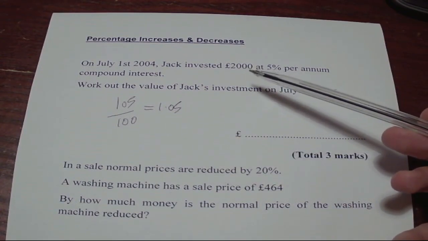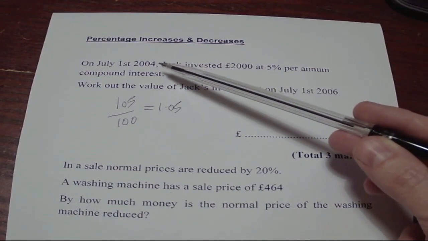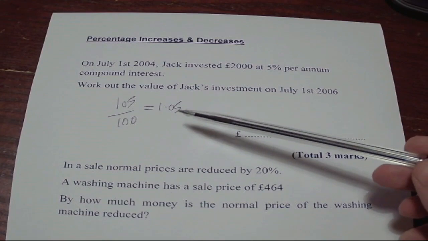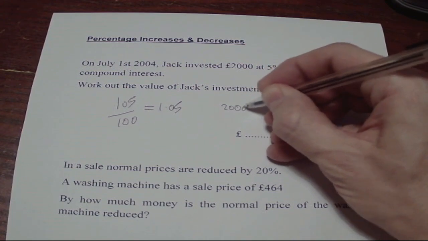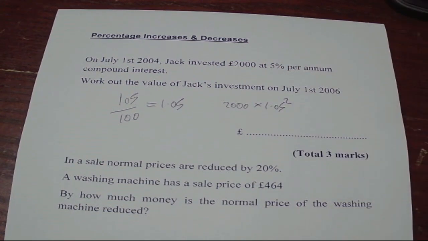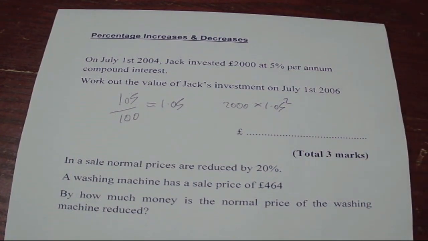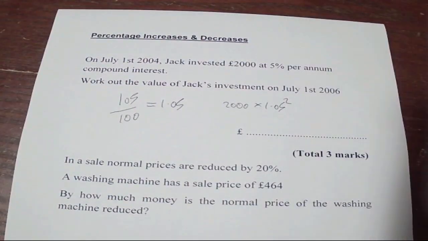Now because I've invested £2,000 at 5%, but in this case for 2 years, because we're starting in 2004 and we're ending in 2006, you've got to do that increase not once but twice, 1.05 to the power 2. So you're going to have £2,000 times 1.05 squared. You take your calculator. These modern calculators are really quite handy, you can do this really easily. Just showing on the calculator there, £2,000 times 1.05 squared. If you press the equals button, you get 2,205.